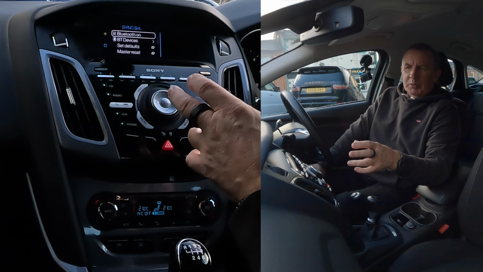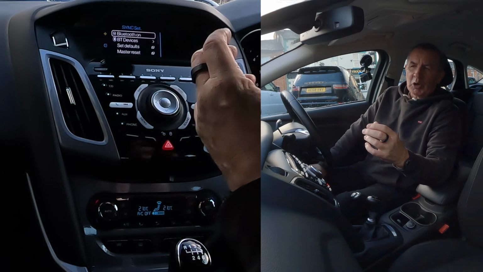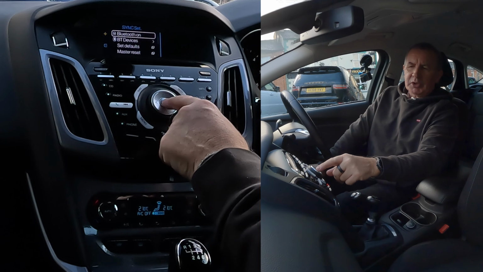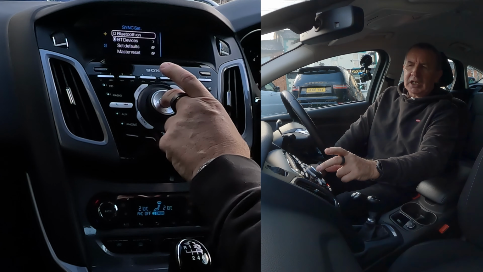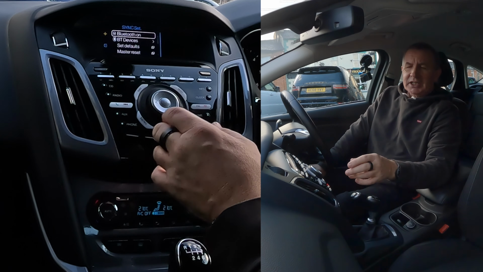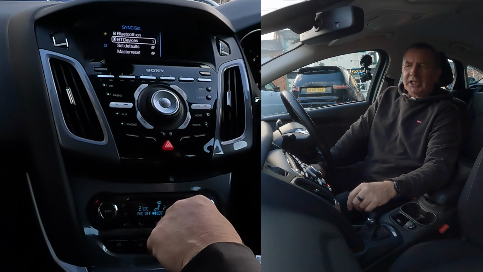Bluetooth on. If you're having problems with your Bluetooth, if you can't pair your mobile, make sure there's a tick next to that Bluetooth. If I just click that, you'll see the tick's gone. Make sure there's a tick in that box. To delete a mobile though, we want BT devices.